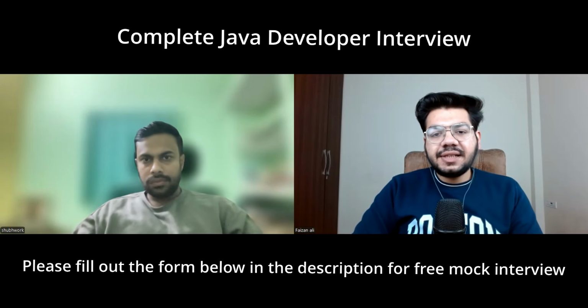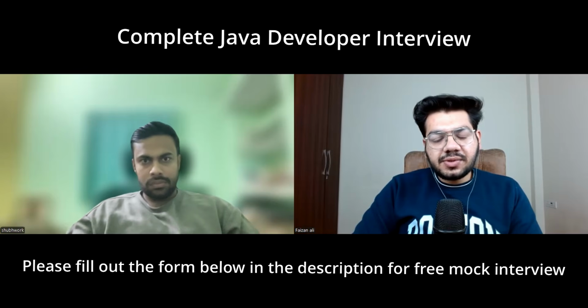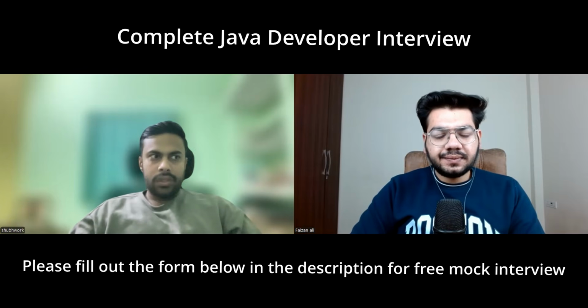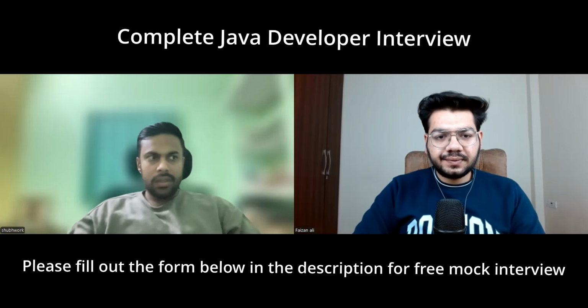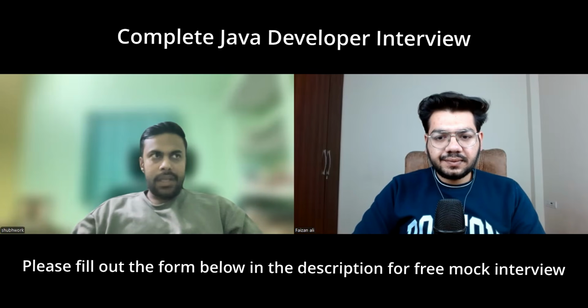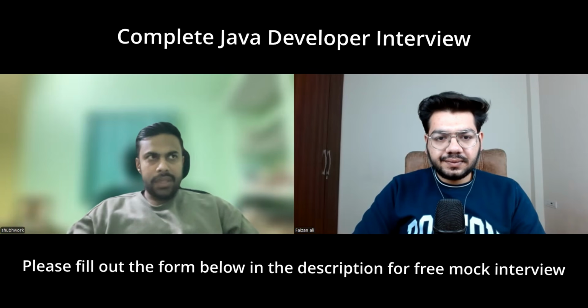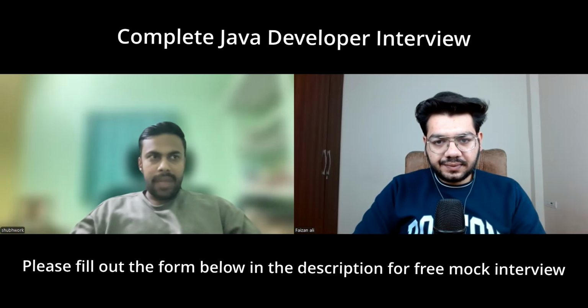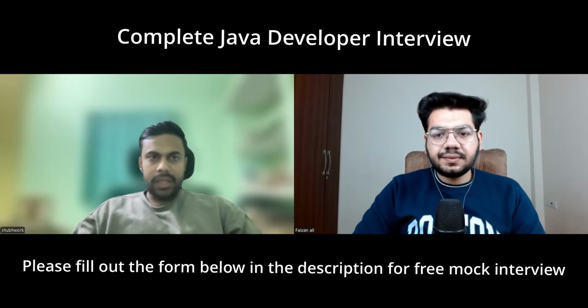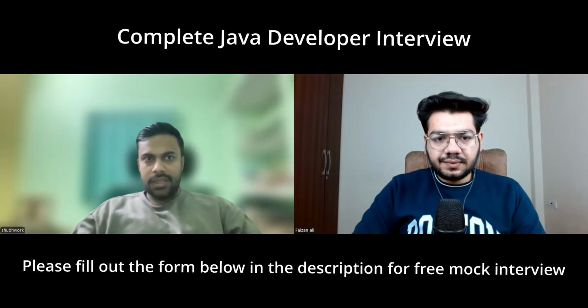Tell me what happens internally when you create an object using new keyword. So using new keyword, internally, Java maps that object to some address in a heap memory. That object gets its address, and there it is being stored.